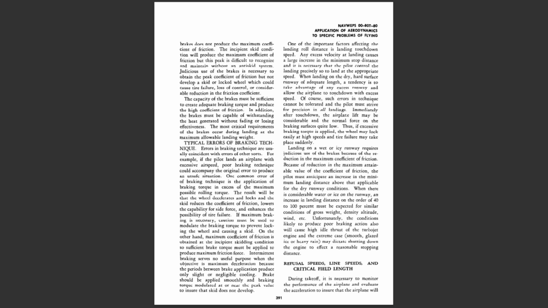Unfortunately, the conditions likely to produce poor braking action also will cause high idle thrust of the turbojet engine, and the extreme case, smooth, glazed ice or heavy rain, may dictate shutting down the engine to effect a reasonable stopping distance.